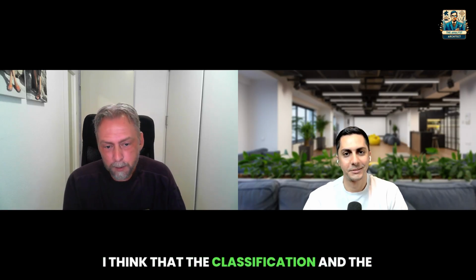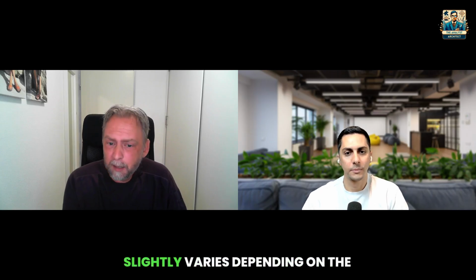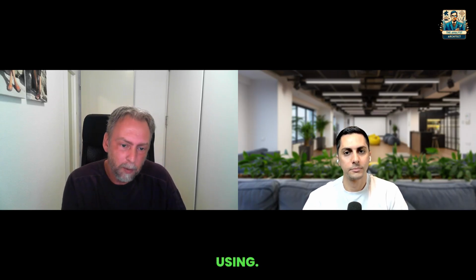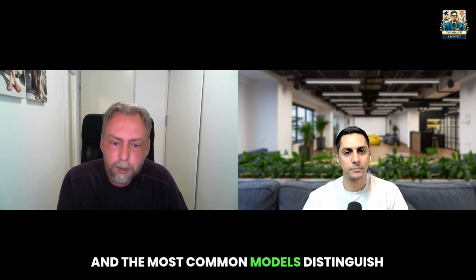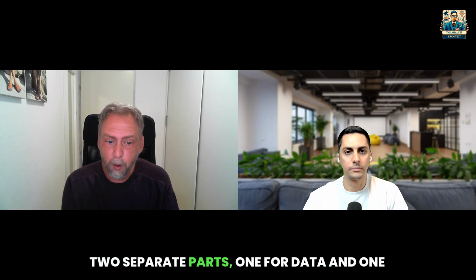I think that the classification and the number of architecture domains actually slightly varies depending on the architecture method or approach you're using. And the most common models distinguish 3 domains: business, information systems, and technology. And the information systems architecture domain is then often divided into 2 separate parts, one for data and one for applications.